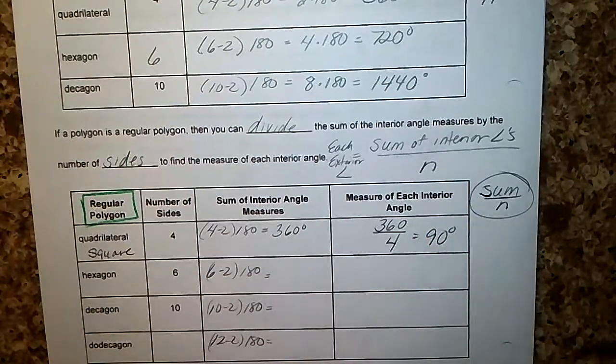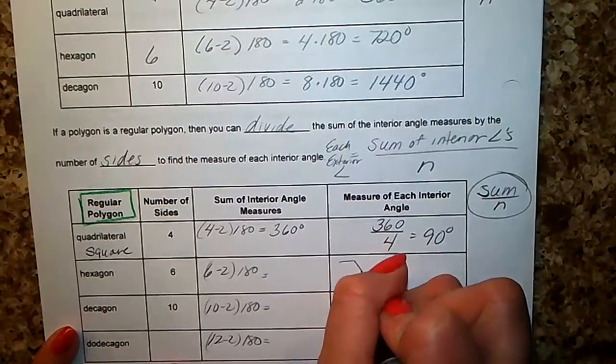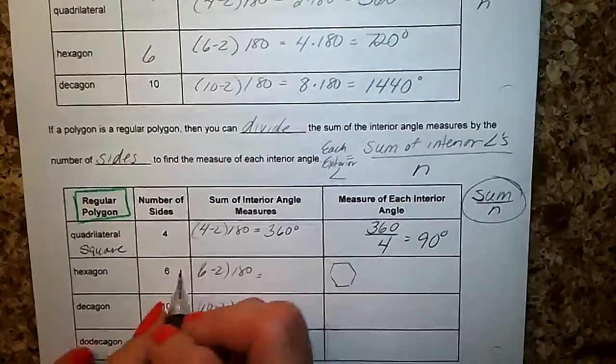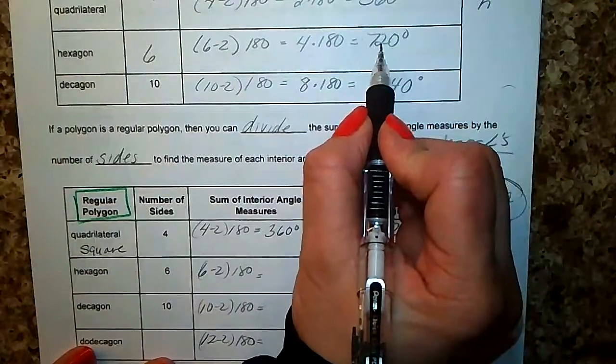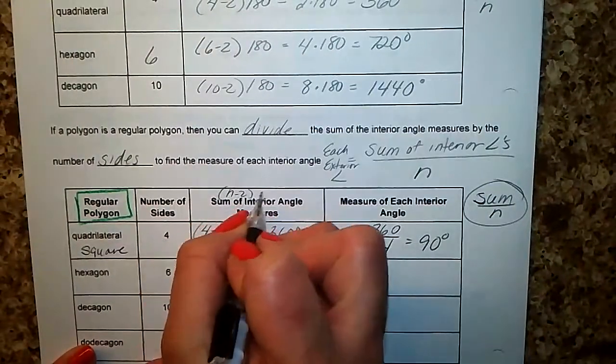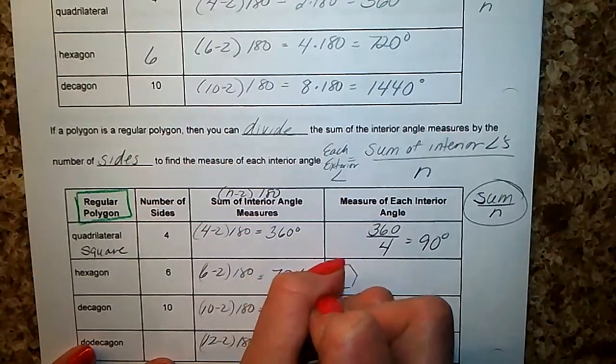Okay, how about a regular hexagon? Okay, and again, that's that perfect hexagon that I showed you on the other side, that nice little perfect one. What would each one of those nice little perfect angles be in a regular hexagon? Well, you need the sum, which we found up here. That was our 6 minus 2 times 180, right? For this formula, we're doing n minus 2 times 180. So that's what this is. We got 720 up top there.